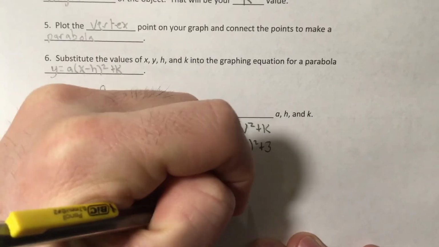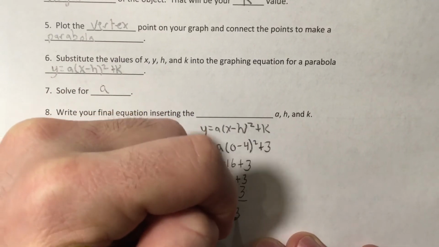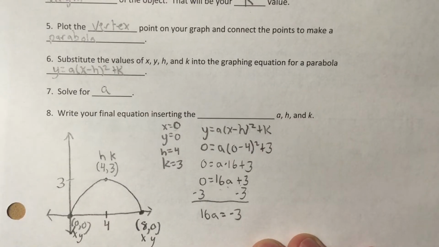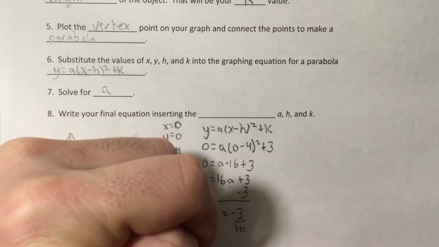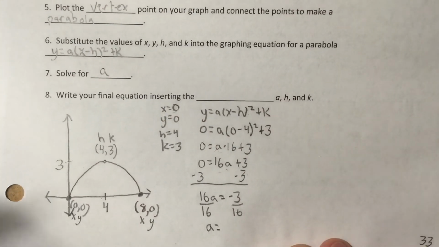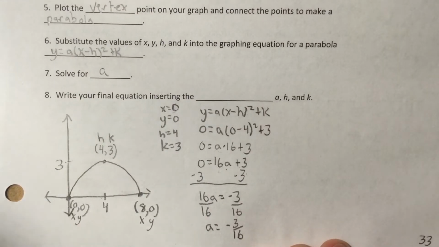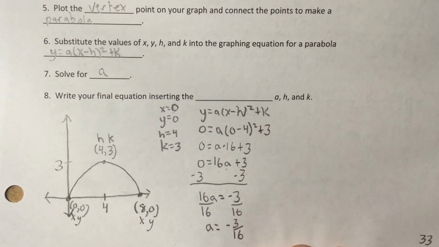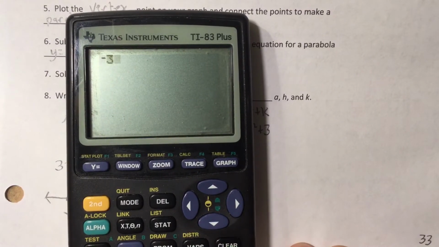And you would subtract 3 because they're not like terms, because you're trying to solve for a. So I have 16a equals negative 3. We divide by 16, and then we would have a equals negative 3 over 16. We always want to leave our answers in fraction form, because those are exact form, and reduced fraction form. So just remember, if you are going to have a calculator, you would press negative 3 divided by 16.